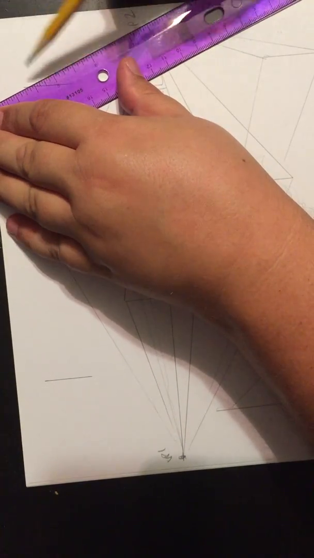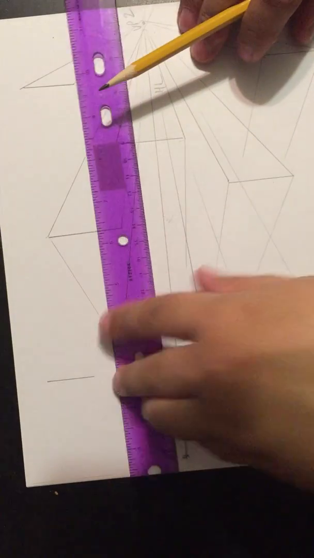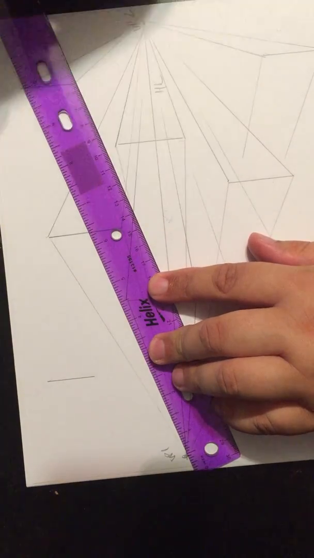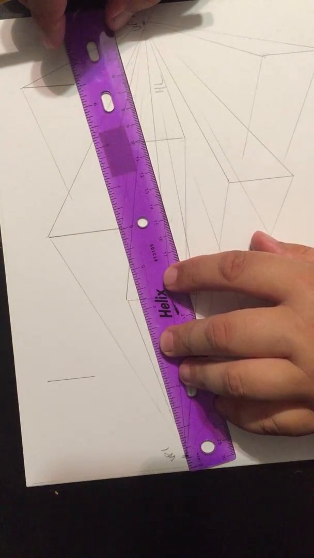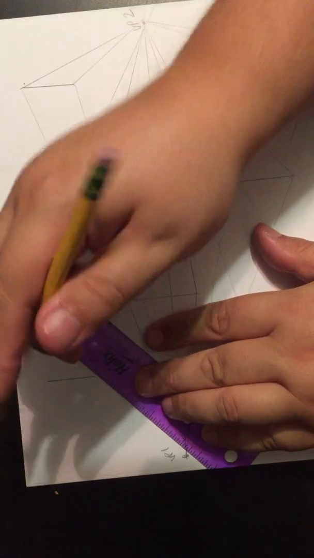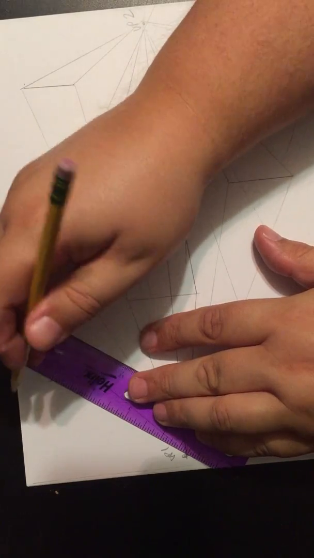So once we do this, the next step is we need to draw the back edges of our boxes. Right now, I think you can start to see the forms take shape. You can see one corner of each of those boxes starting to materialize.